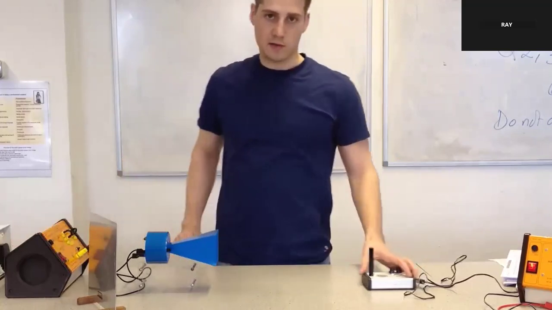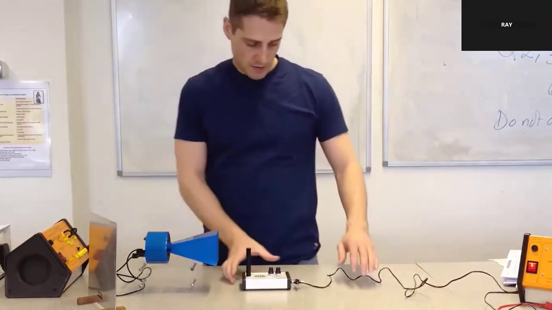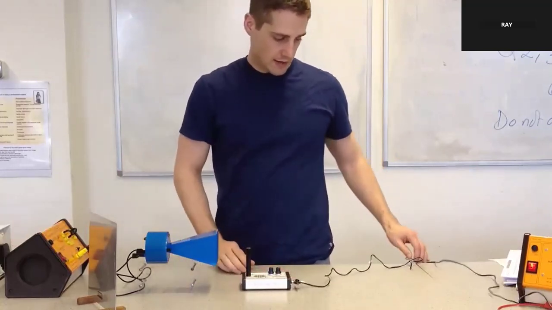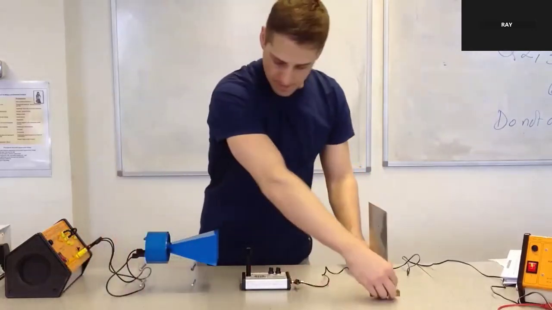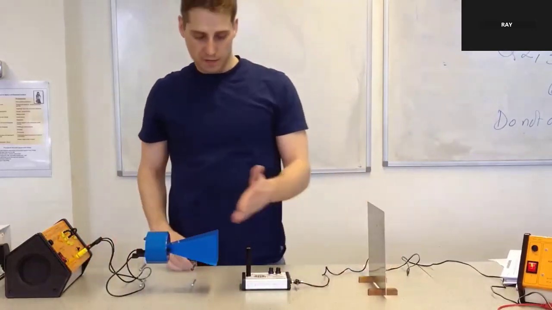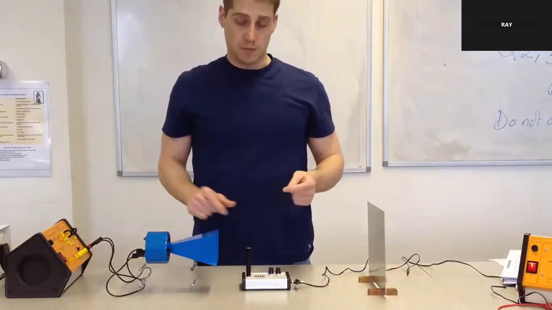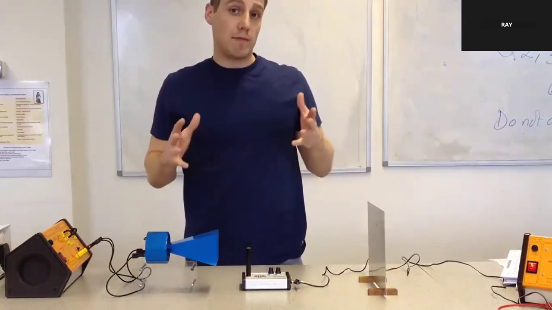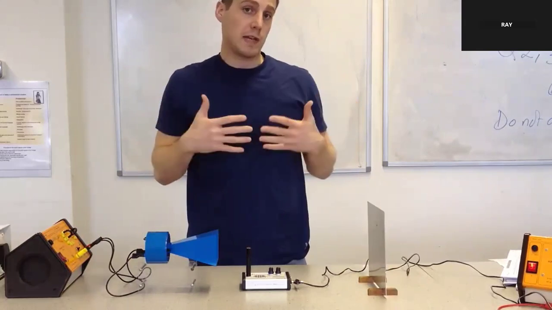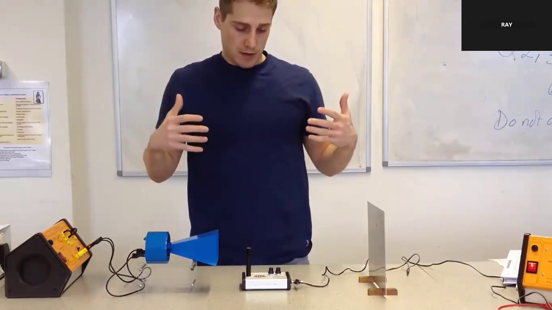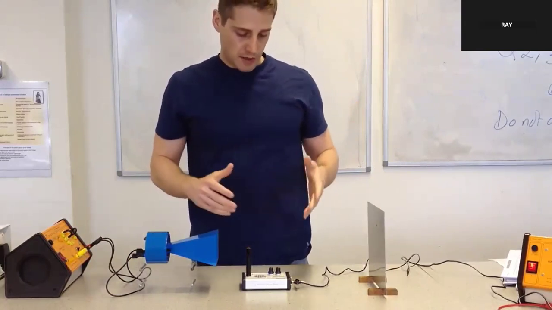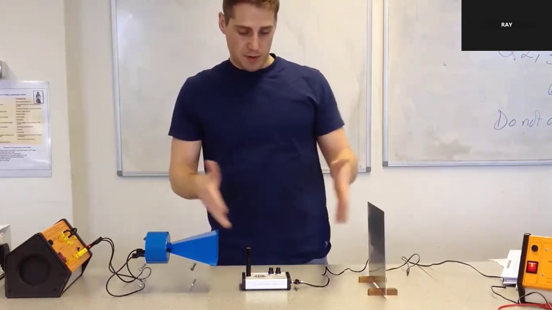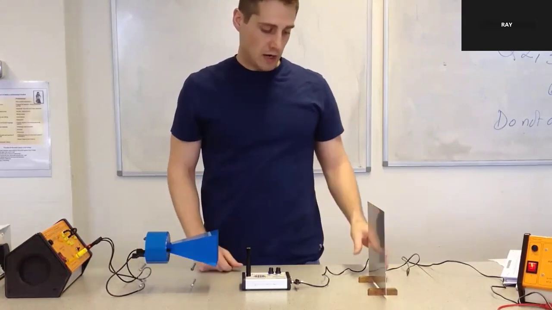So that's what it sounds like as I move it without the aluminium sheet. Now I'm going to put the aluminium sheet here. This will reflect the microwaves back towards the transmitter. So what I have then is two waves of the same type moving in opposite directions, and they have the same frequency and amplitude. So they should meet and superpose in this region, forming a standing wave.